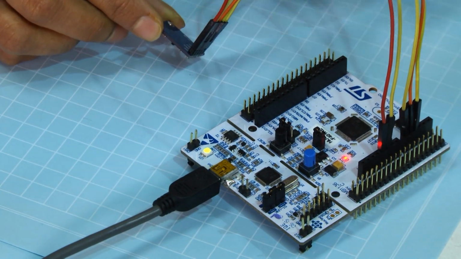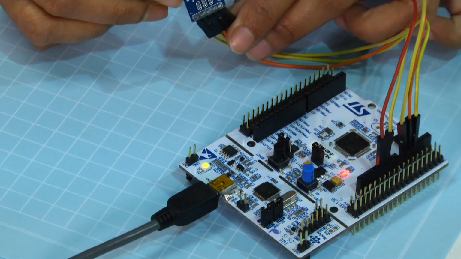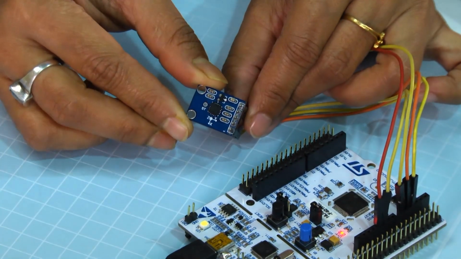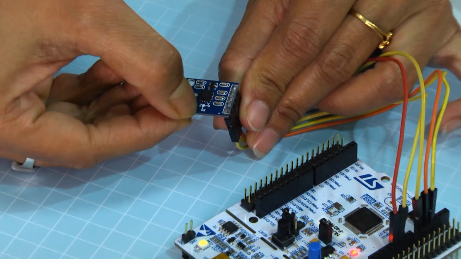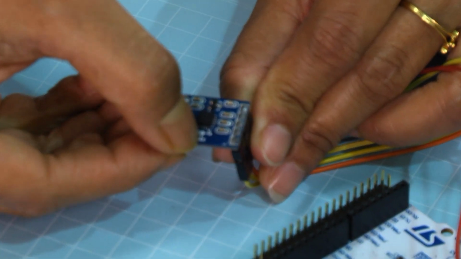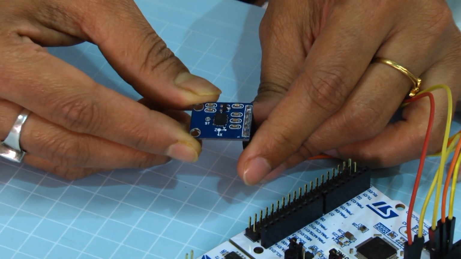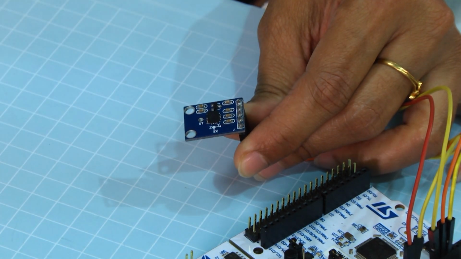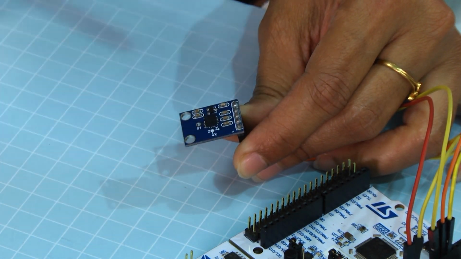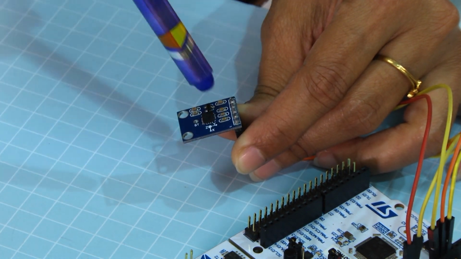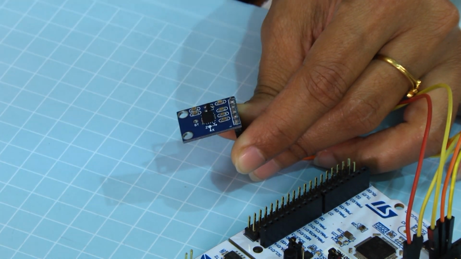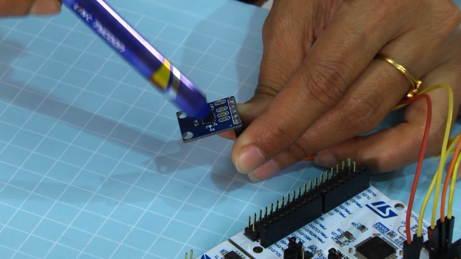Now, if you see this accelerometer properly, you can see there is an x axis here. The same way I have shown you in the diagram, this one is the x axis. Here is the y axis, and this is the Z.